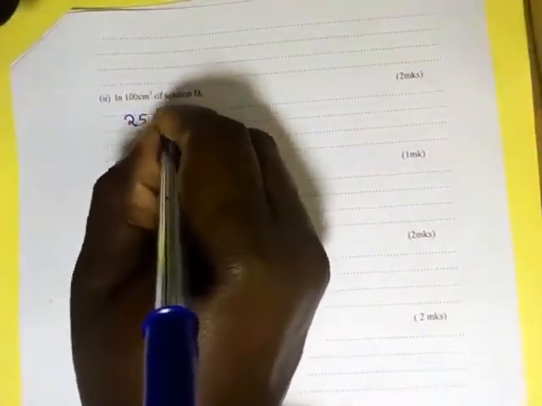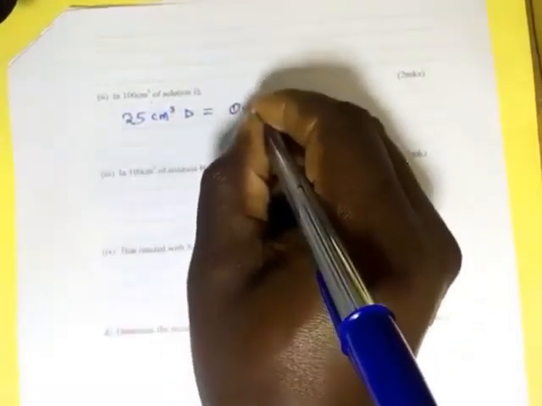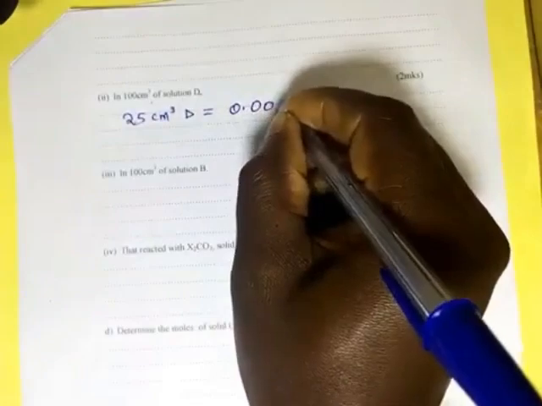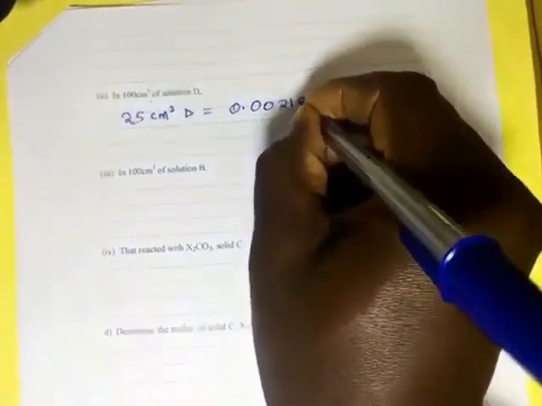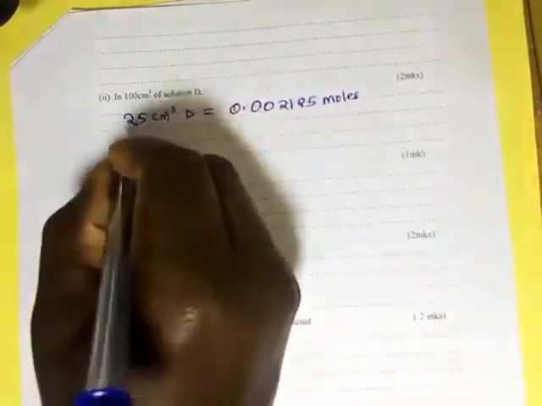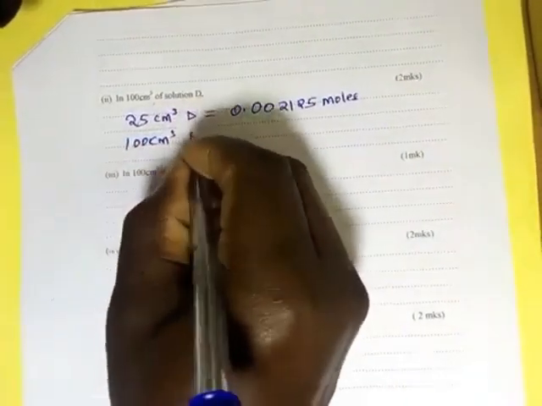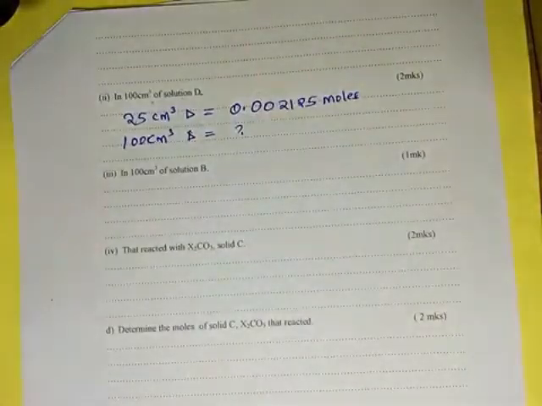So we ask, 25 centimeters cube solution D contains 0.002125 moles. 100 centimeters cube solution D will contain how many moles?